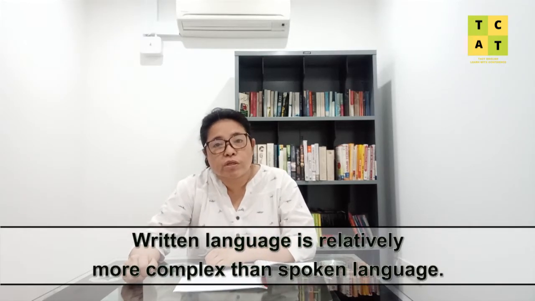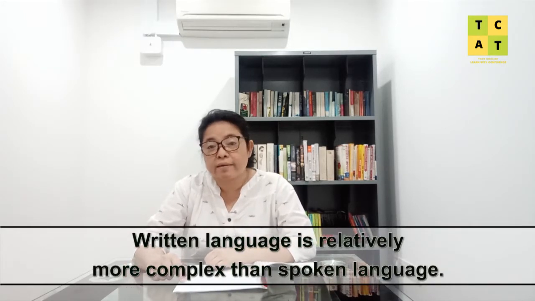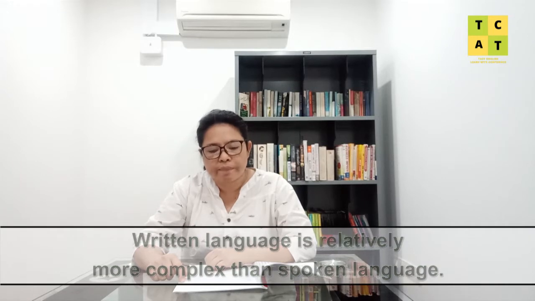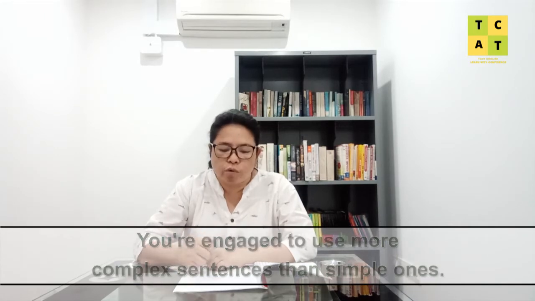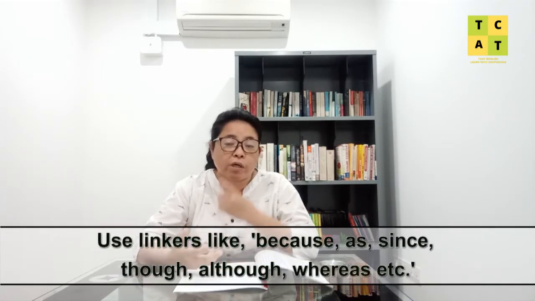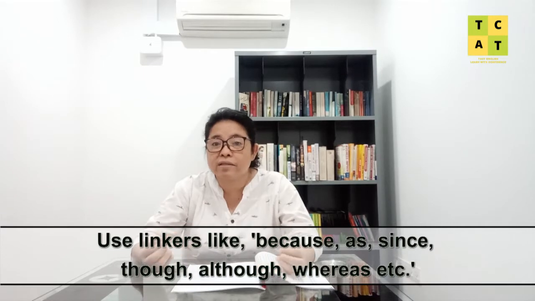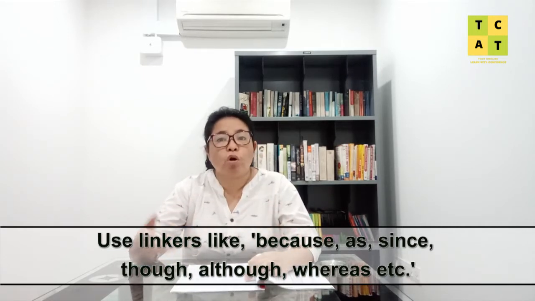So written language is relatively more complex than spoken language. So you are encouraged to use more complex sentences than simple ones, of course. So use linkers like because, as, since to show reason, though, although to show contrast.